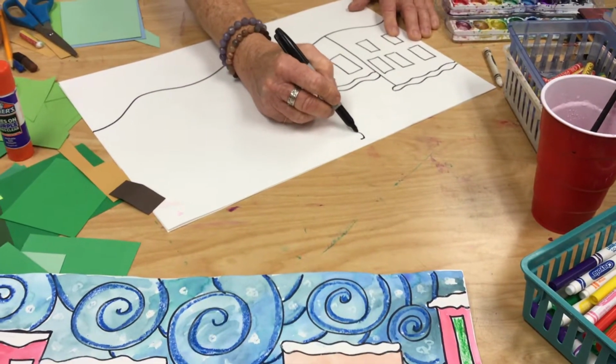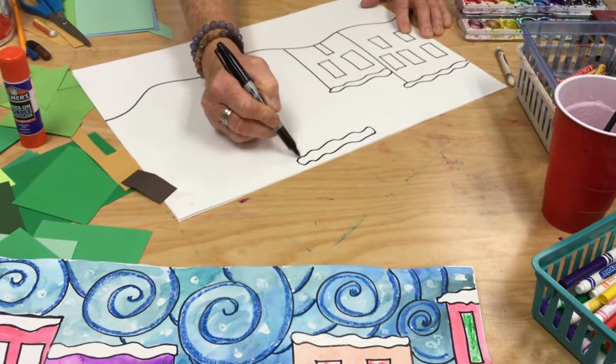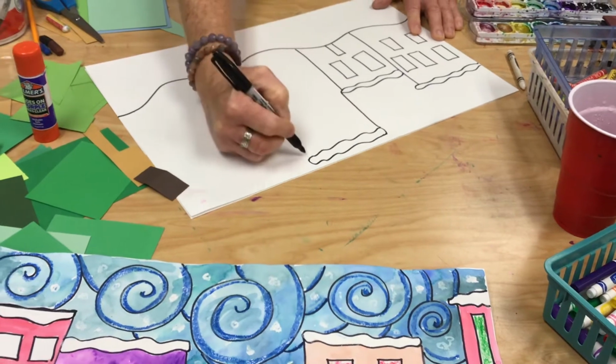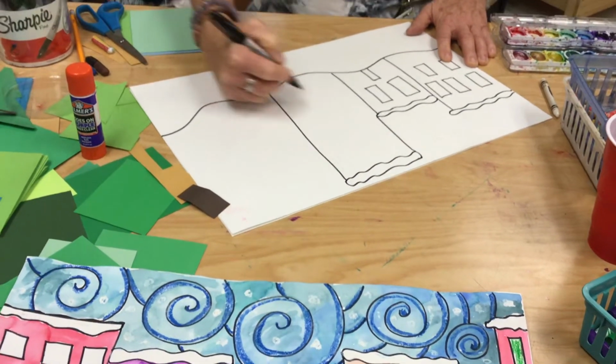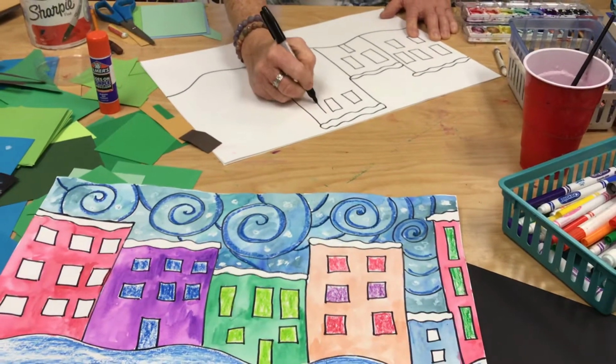And let's make a real tall one. So this will have to be, it's almost like an icing on a cake. Bring it down, all the way down. And then you can add a lot of windows in this city building.